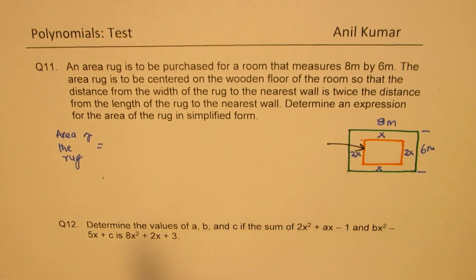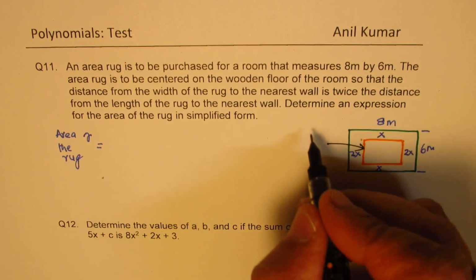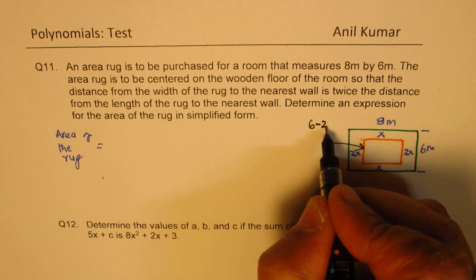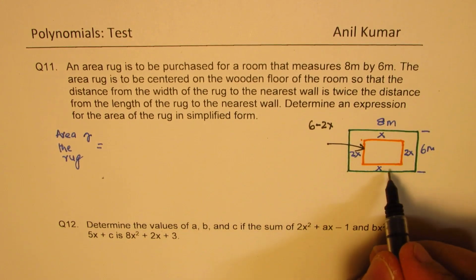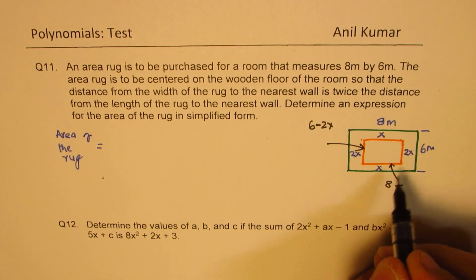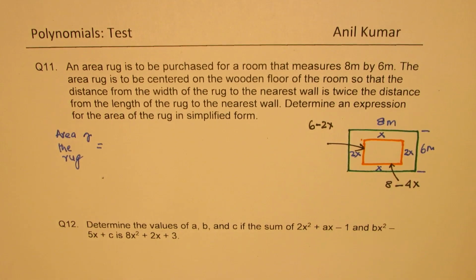As far as this width is concerned, it is 6 minus 2x, right? So that becomes the width. And as far as the length is concerned, 8 minus 2x minus 2x, that is 8 minus 4x. Is that clear to us, right?